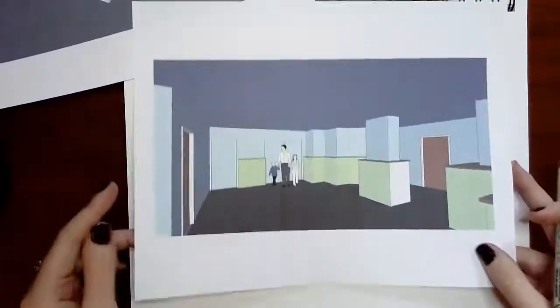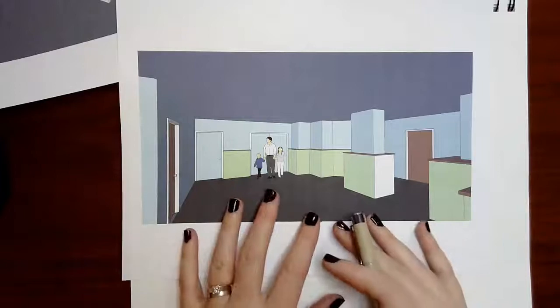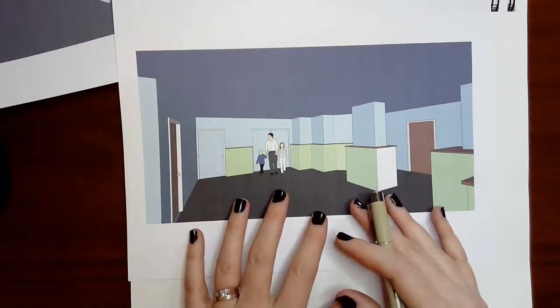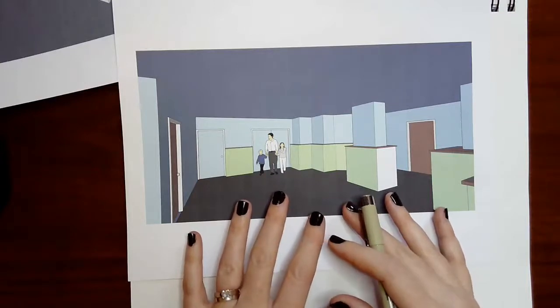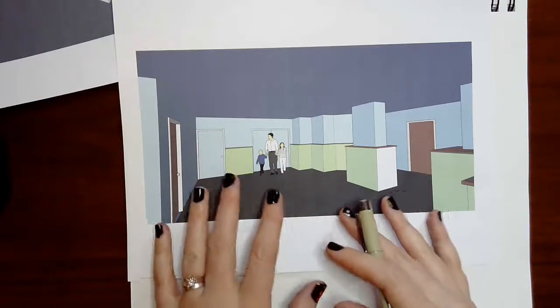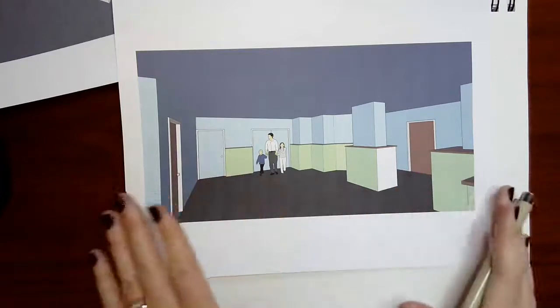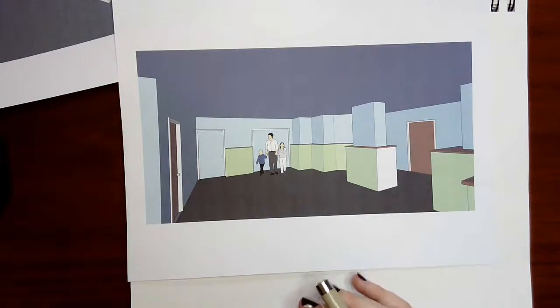So the space I'm looking at here is very simple. It's actually the basement of a CPS school. I was helping out a friend with planning a project. So anyways, it's not a very grandiose space, but that's one of the reasons that I'm starting with it here.